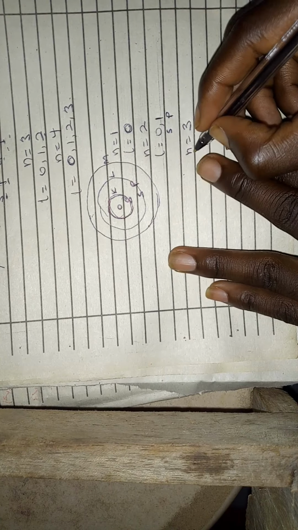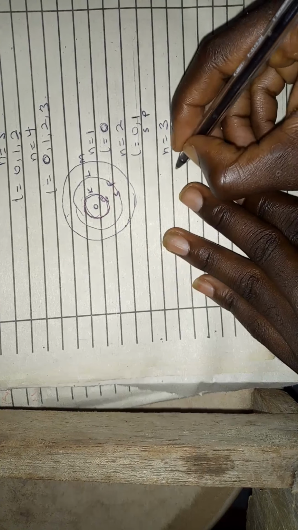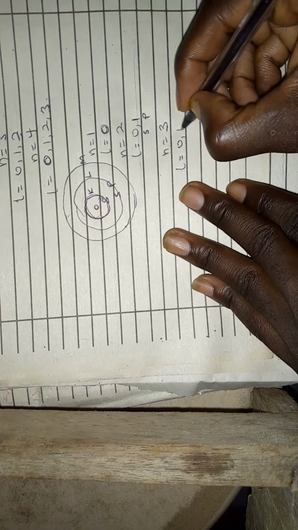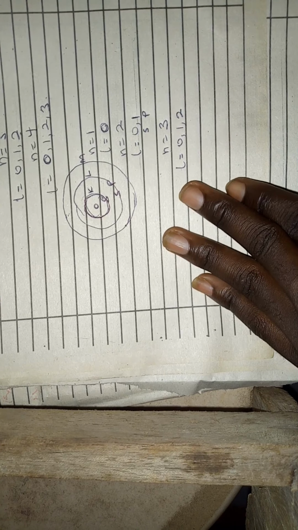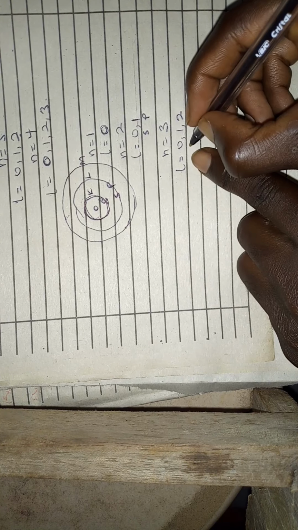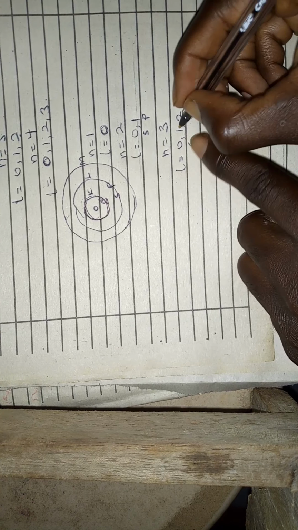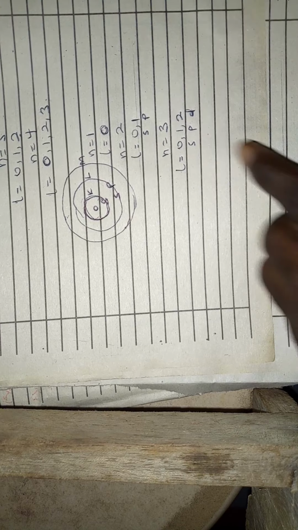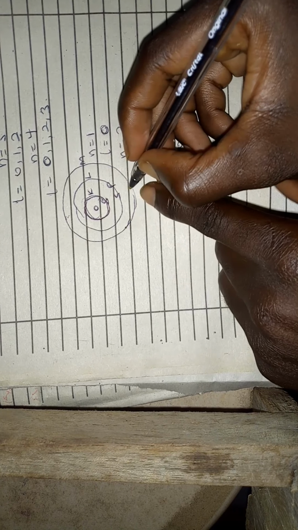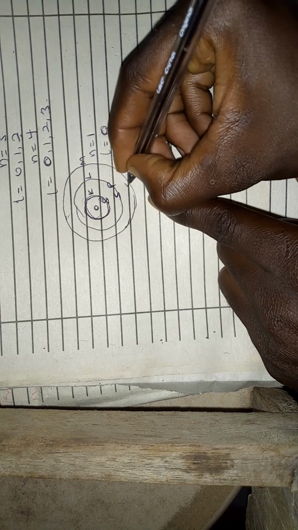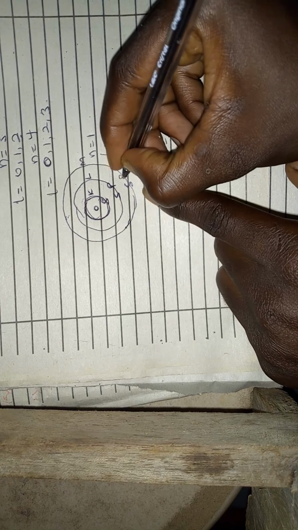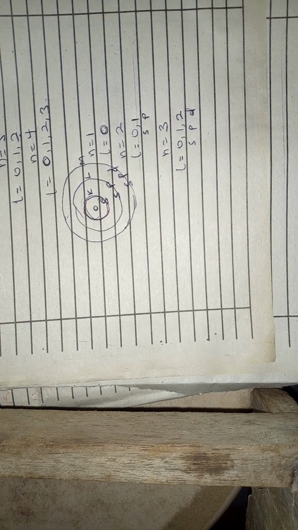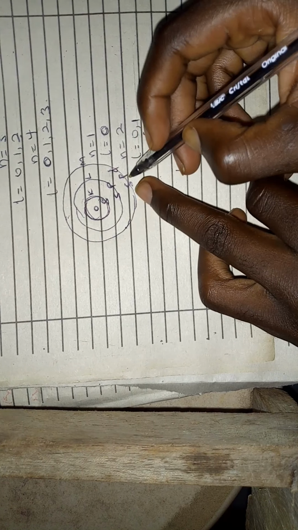If n is 3, then the azimuthal quantum number is going to range from 0, 1, and end at 2. This 0 is for s, this 1 is for p, and this 2 is the d orbital. It means that on the third shell we have s, p, and d orbitals.